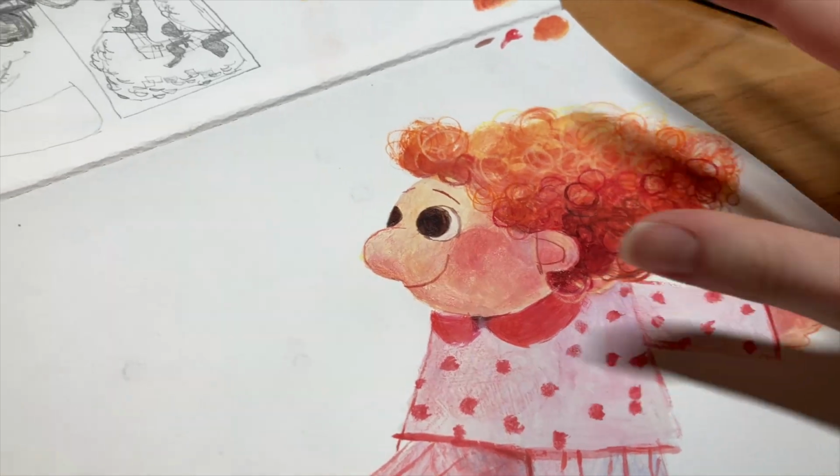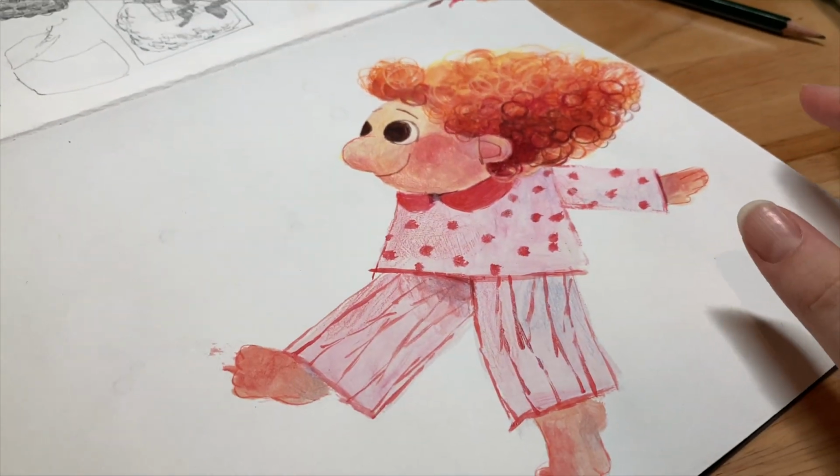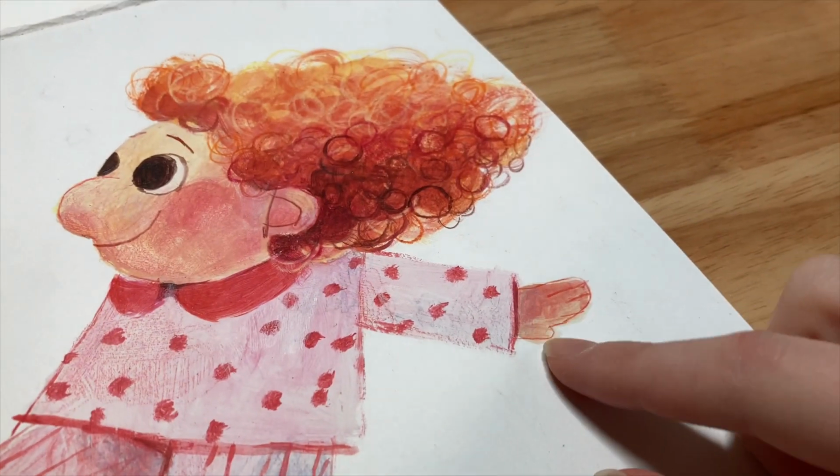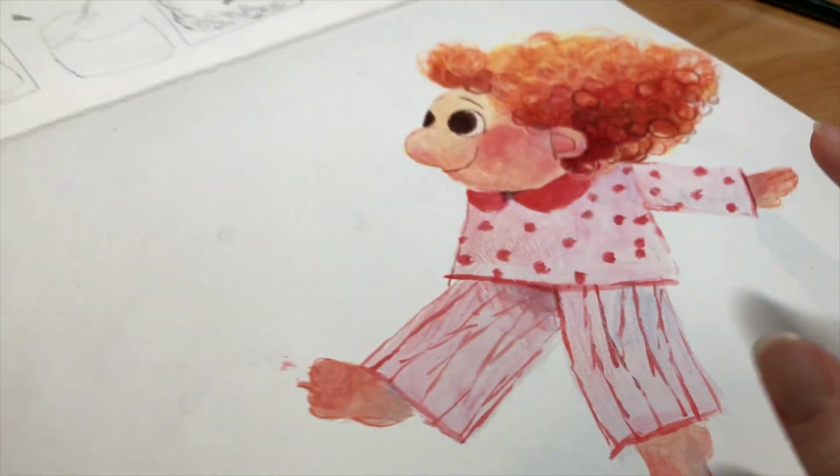And her eyes are too big. Her face is just a little bit weird, and the body is... There were some bits I like. This foot I think is really cute, but the hand's not the best. It's like a little spatula, and things to be improved.